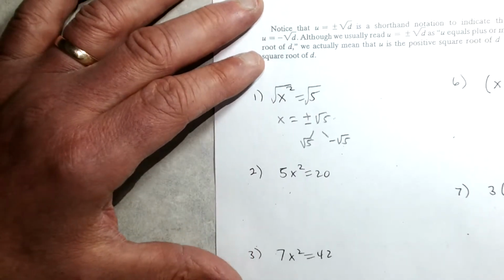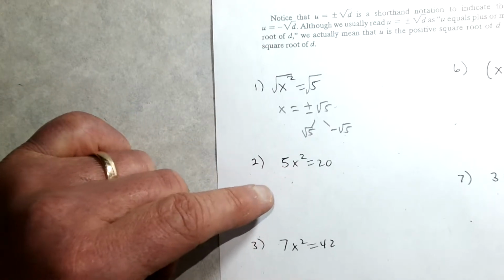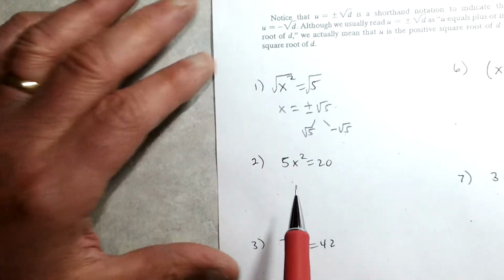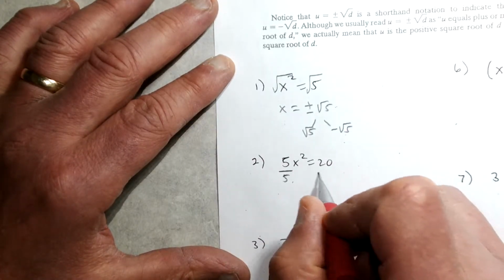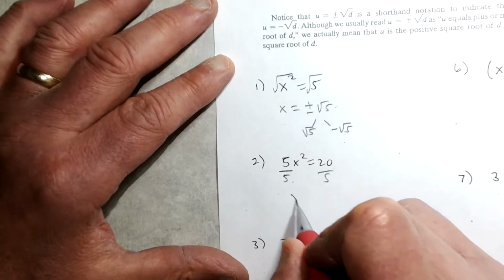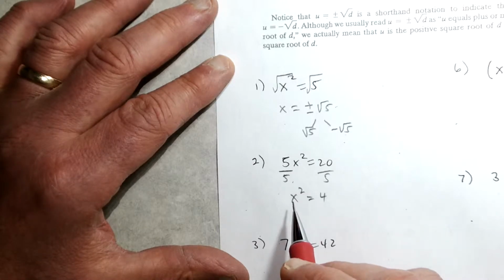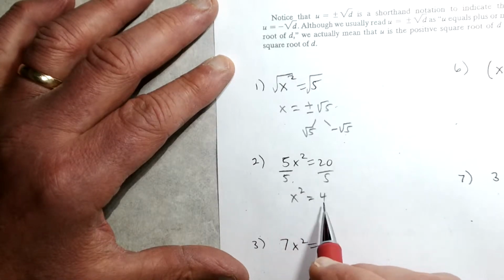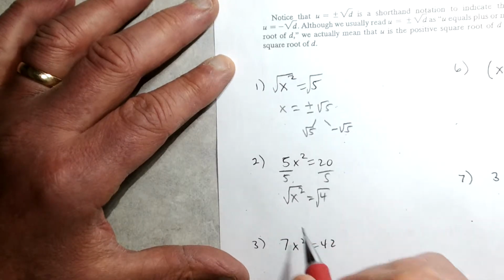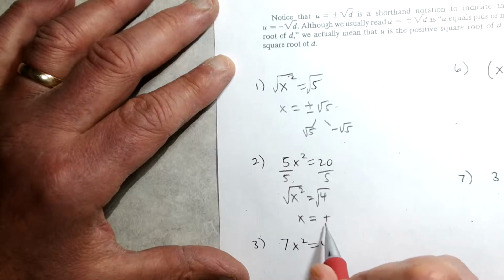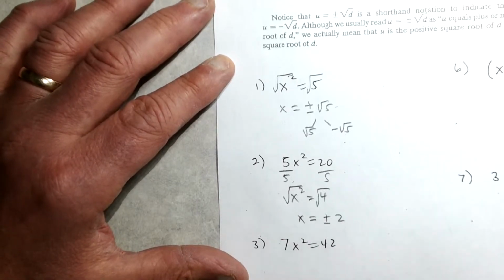So the only other thing we need to know about solving equations that involve squares is that you first isolate the square if there's anything else around it. So in a problem like number 2, I would first divide both sides by 5, and I would get x squared is equal to 4. And if we practically thought about it, either negative 2 squared or positive 2 squared would give you 4. So when I take the square root, I'm going to get x is equal to plus or minus 2. That symbol, plus or minus, means I really have two answers like I did above.